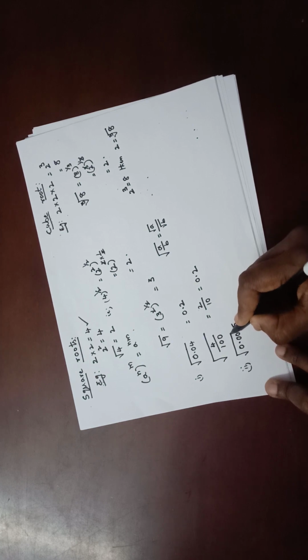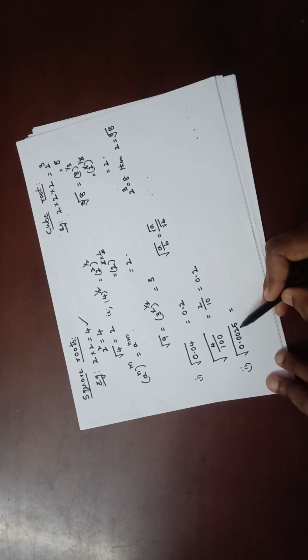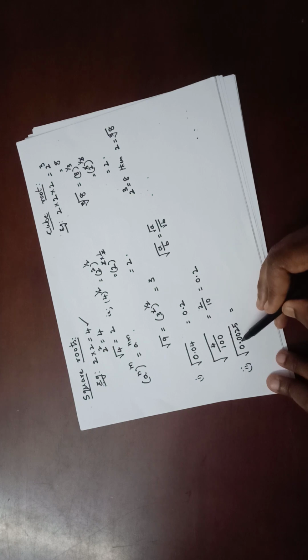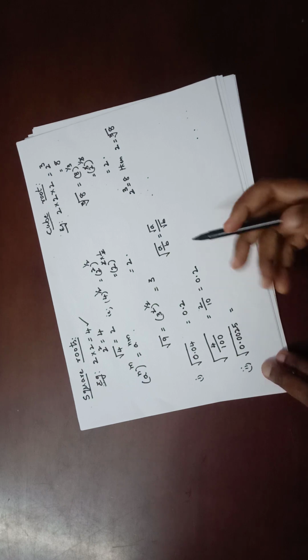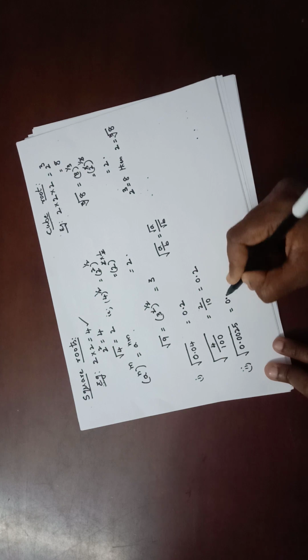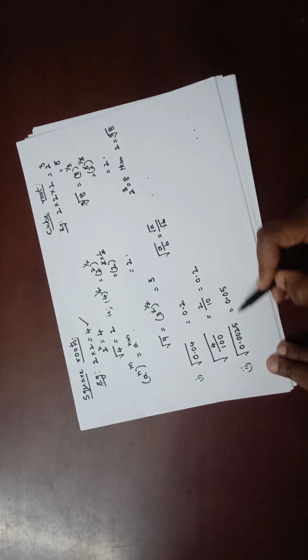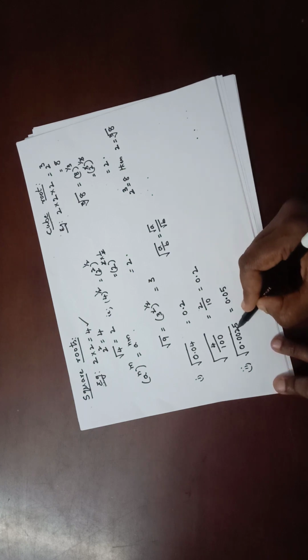See, here 25, square root of 25 is 5. Here how many decimals are there? 4. So square root of 4 decimals is 2 decimals. So by seeing you can write 0.05.